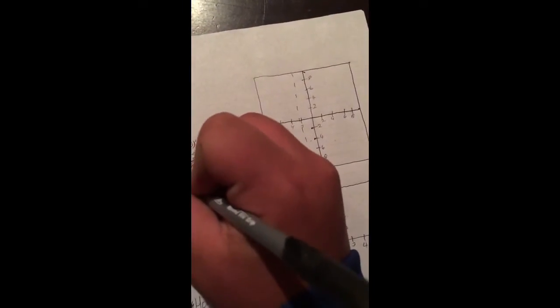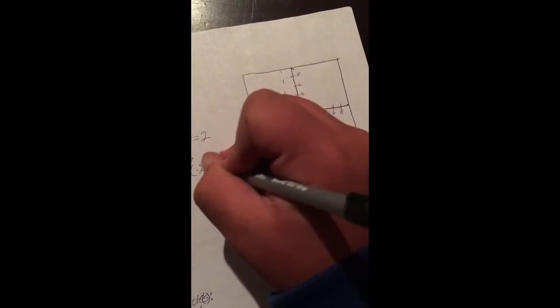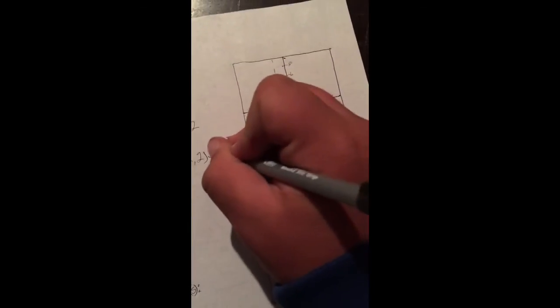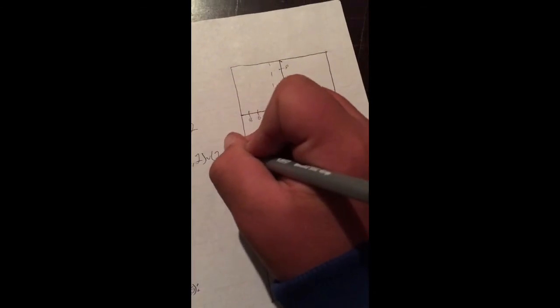So the next step I did was find the domain, which is negative infinity to negative 2, then negative 2 to positive 2, and then 2 to infinity.